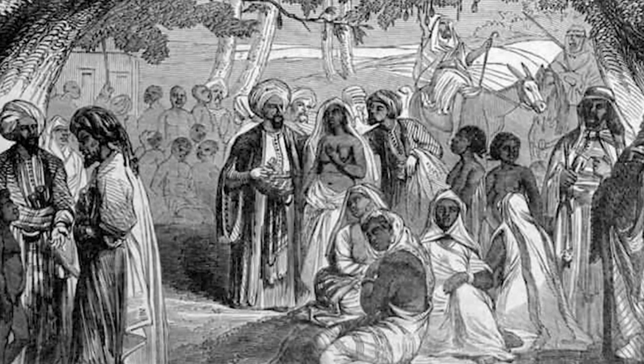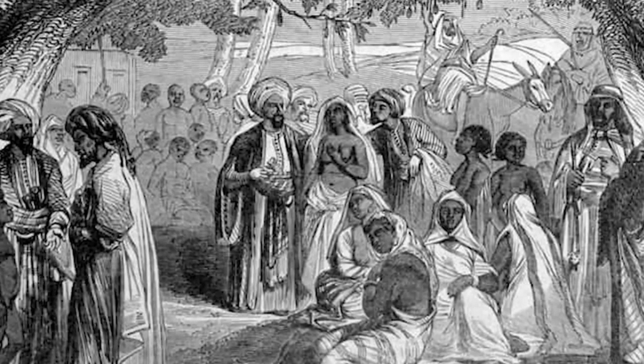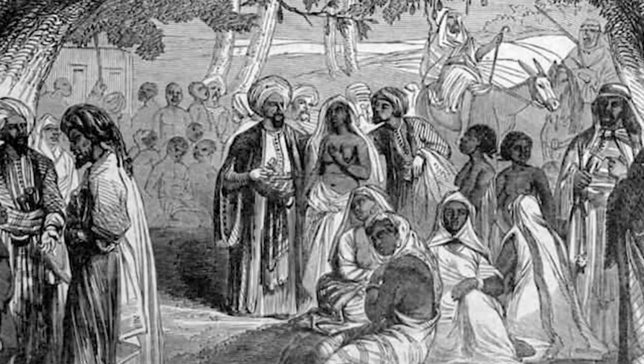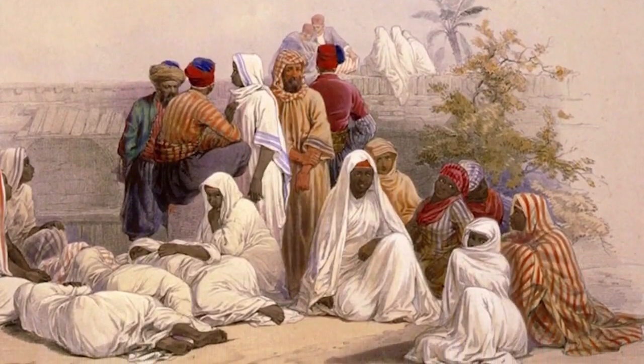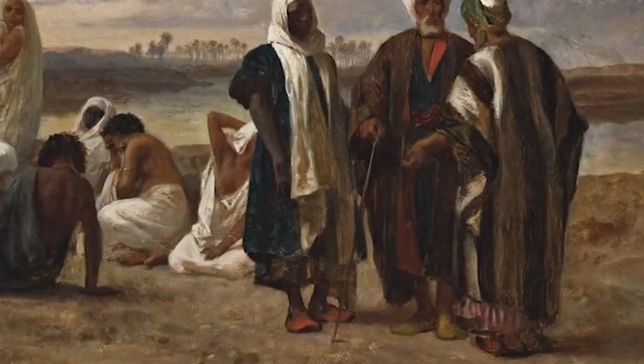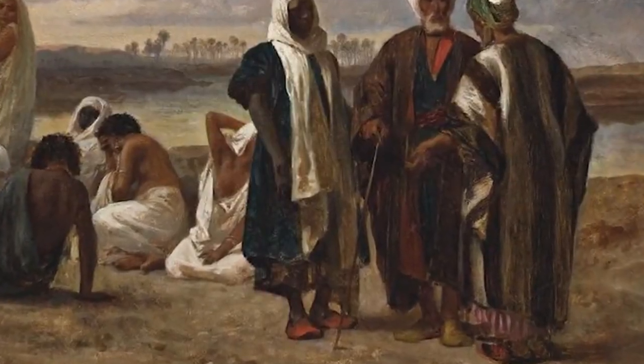However, these forms of slavery were often fundamentally different from the chattel slavery seen in the Americas. In many African communities, enslaved people could integrate into their captor societies, own property, and even rise to prominent positions.